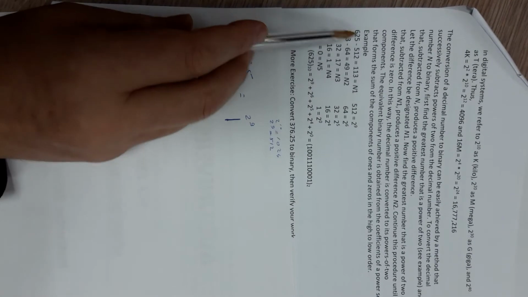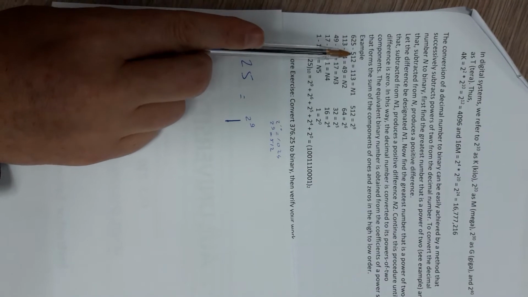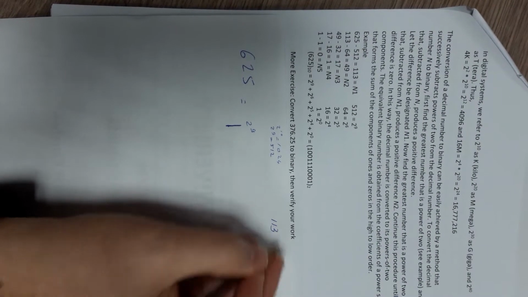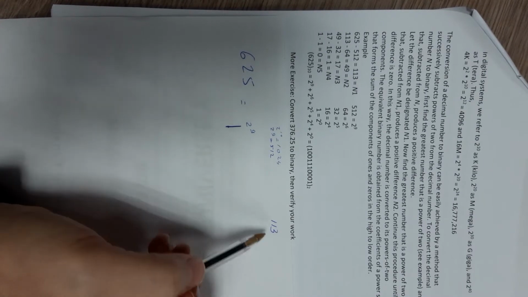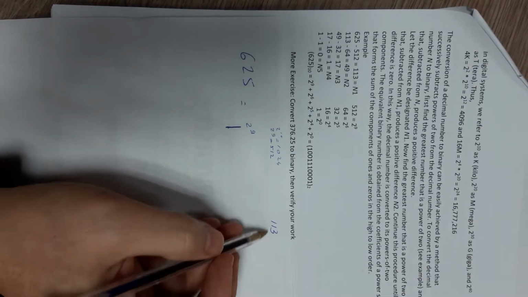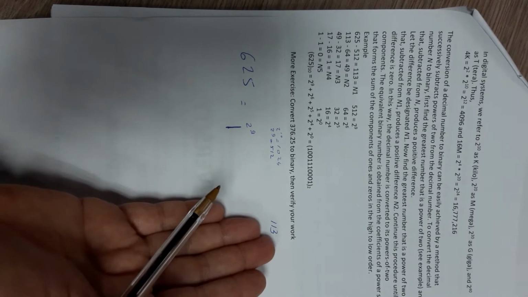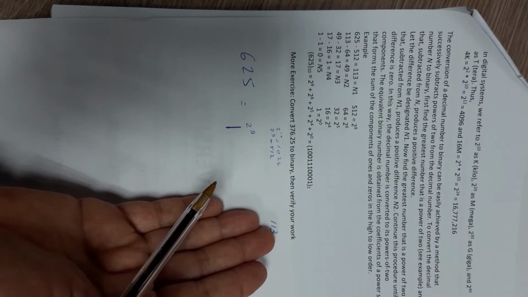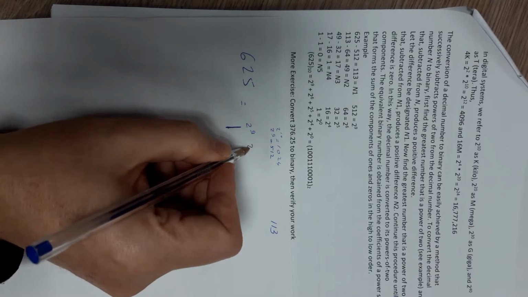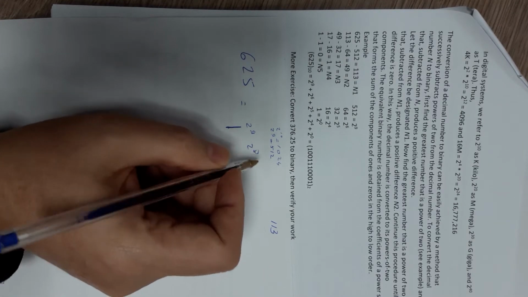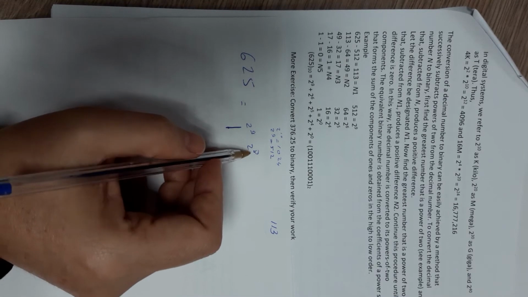What do I do? I subtract 625 minus 512. I got 113. What does this 113 mean? It means I need to extract the binary values for 113. 2 power 8 is 256.